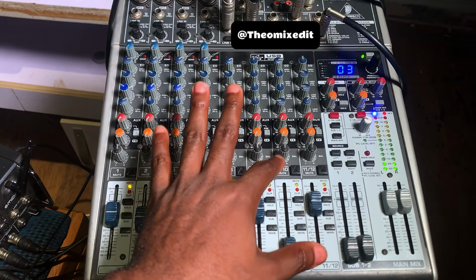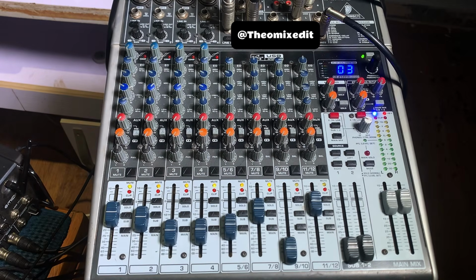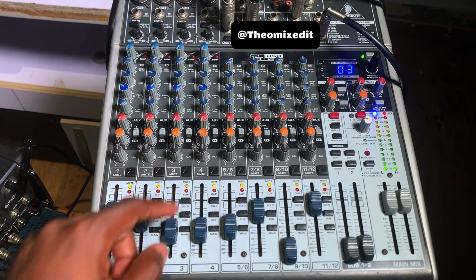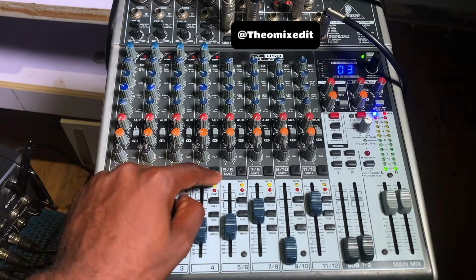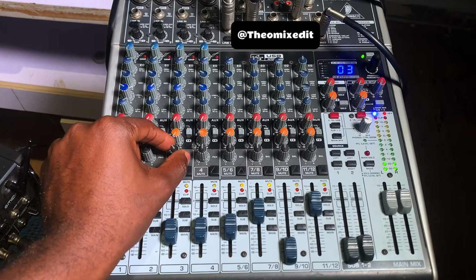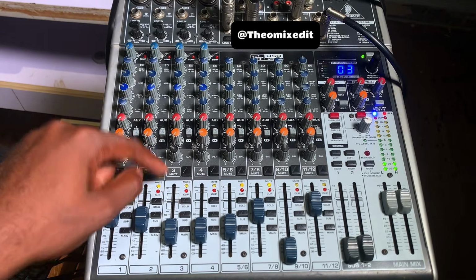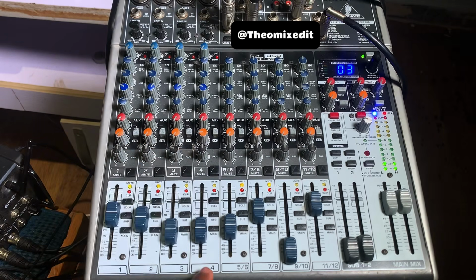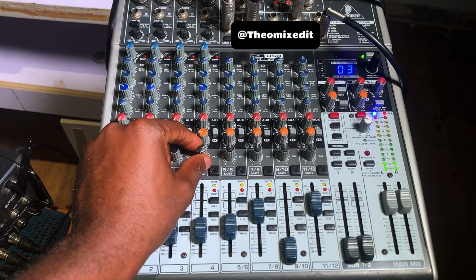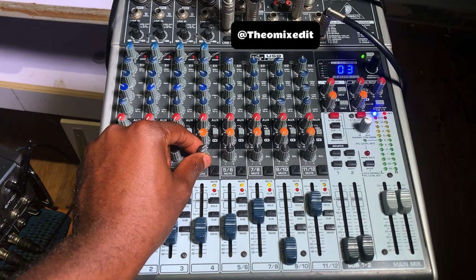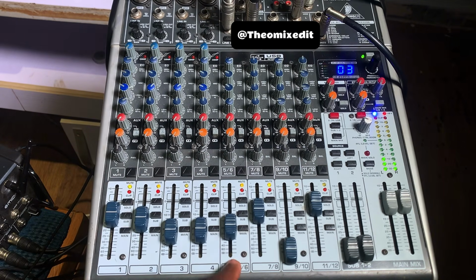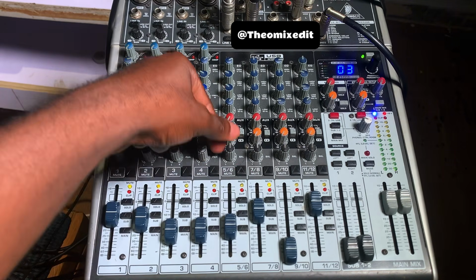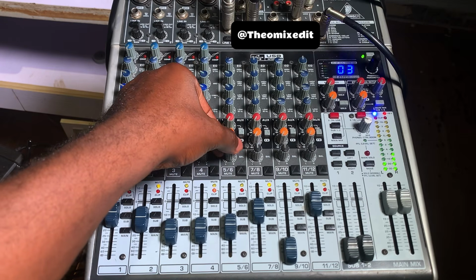So the next thing we want to do is pan some of the drum elements, most times the toms. I love to pan the high tom somewhere to the left a bit, then the mid tom somewhere to the right a bit, then the floor tom I always love to pan more to the right also.